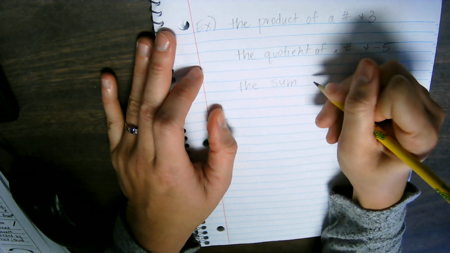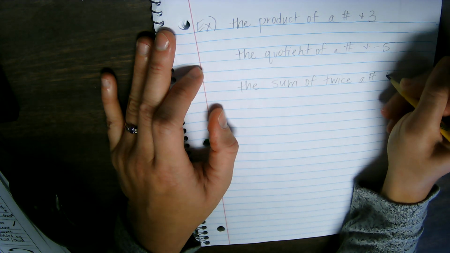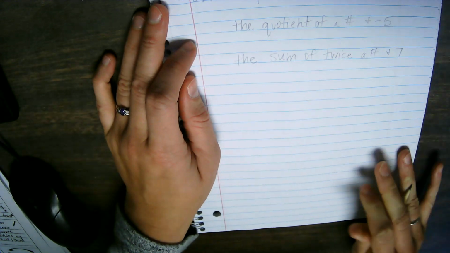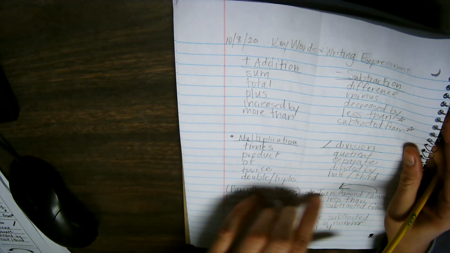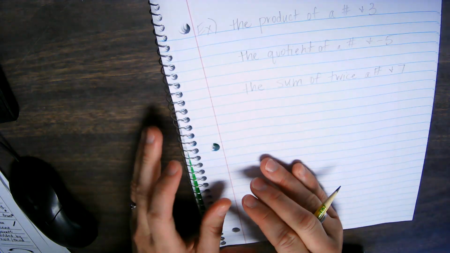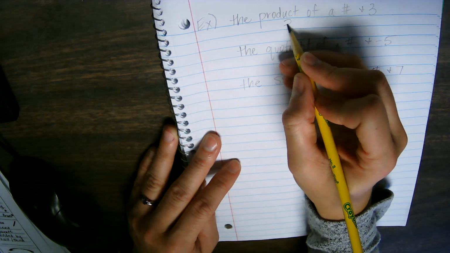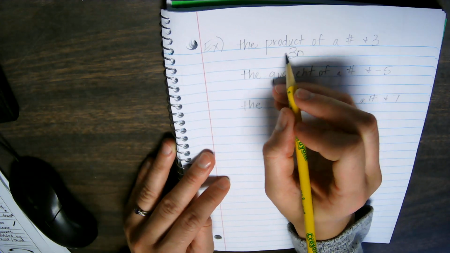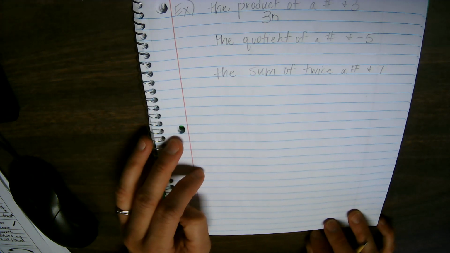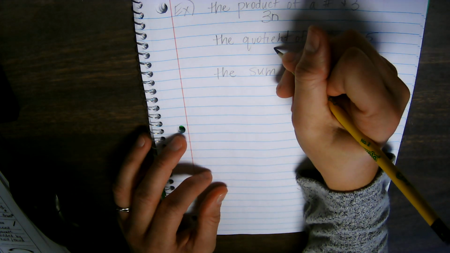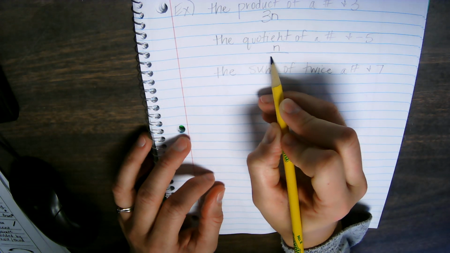The sum of twice a number and 7. All right, so the product, if you're not sure, go back to your notes. Our product was under multiplication, so we're multiplying a number times 3. Remember, when we have a number and a letter, we just write them next to each other to signify multiplication. The quotient of a number, so we have a number again, and it's being divided by -5.